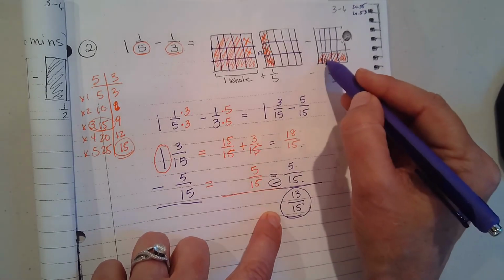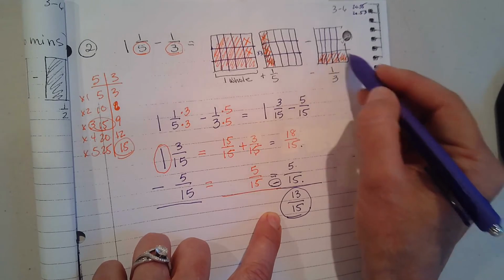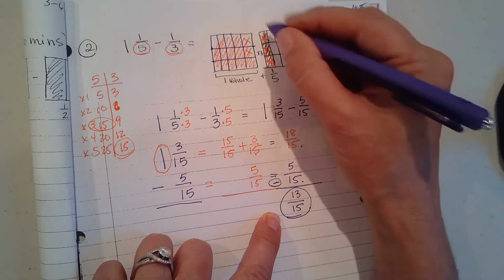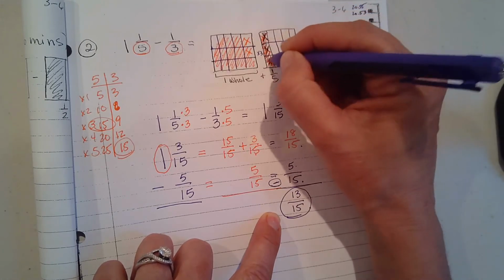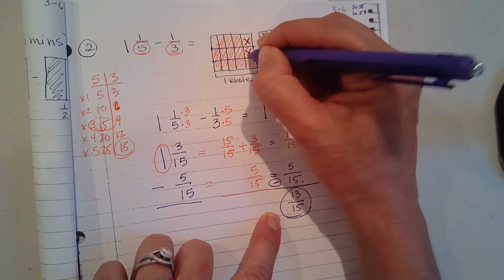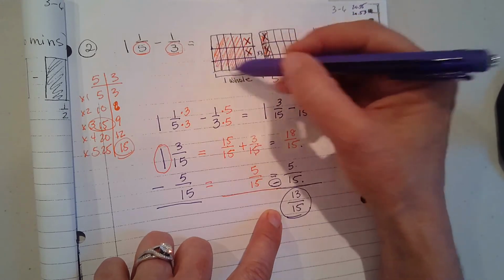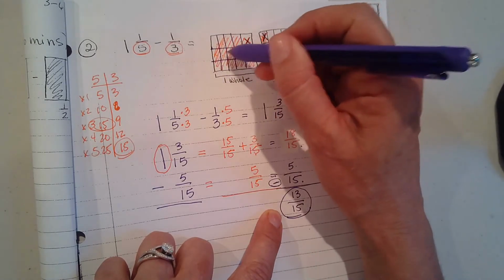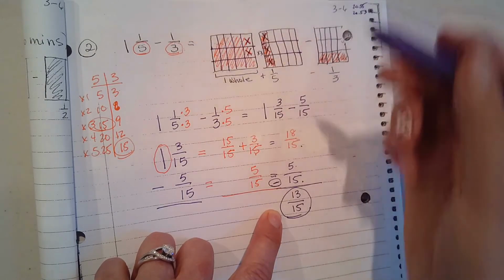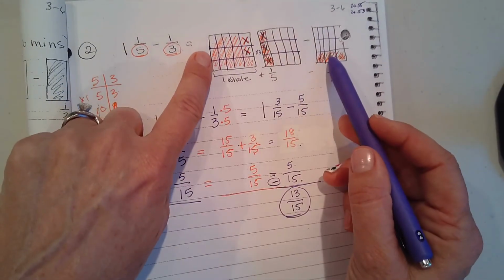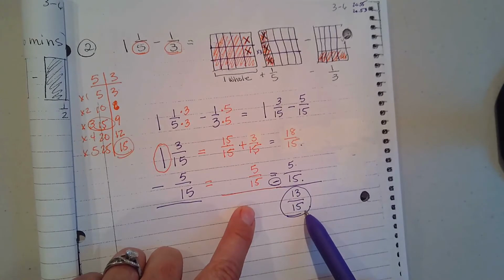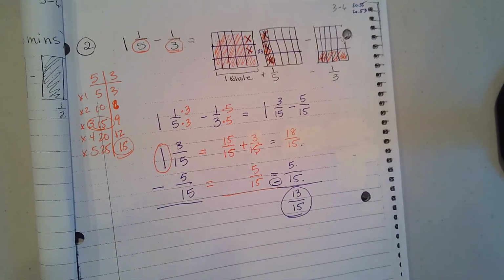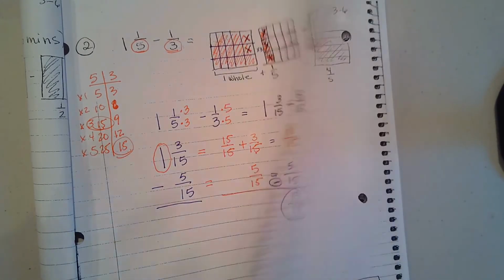So now 1, 2, 3, 4, 5. We need to take this 5 out of 15 away from here. 1, 2, 3, 4, 5. And we should have 13/15 left over. 1, 2, 3, 4, 5, 6, 7, 8, 9, 10, 11, 12, 13. So our representation matches our algorithm. All right, let's go to the next problem.